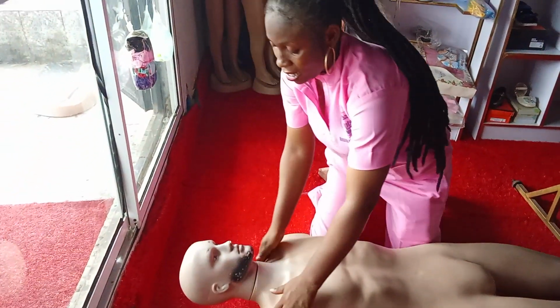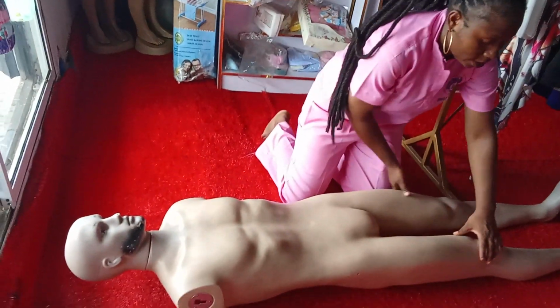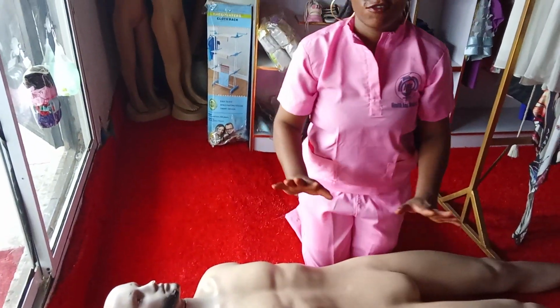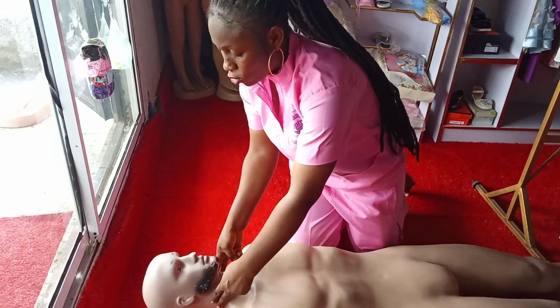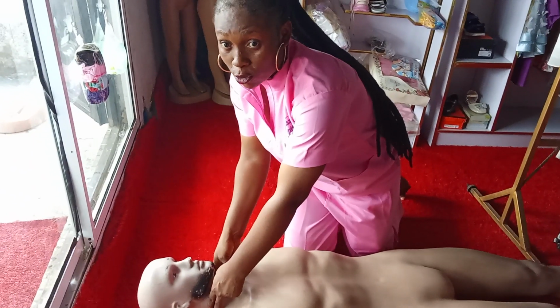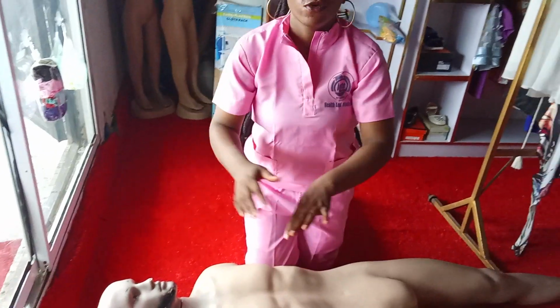So first of all, I will try to check around for any active bleeding, because I'm trying to prevent this client or patient from going into shock. Once you've ascertained that there is no active bleeding, you check for the casualty's pulse. So you put your hands by the side of the neck for any pulse that will be felt. If you can't feel that, you perform CPR, cardiopulmonary resuscitation, on the patient, by giving 30 chest compressions and 2 breaths. So you keep doing this until help comes.